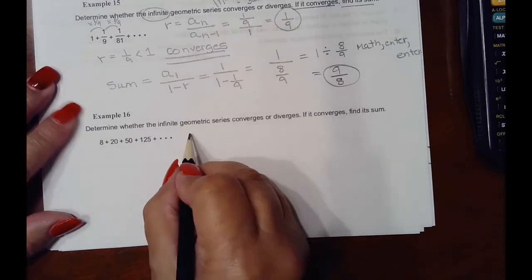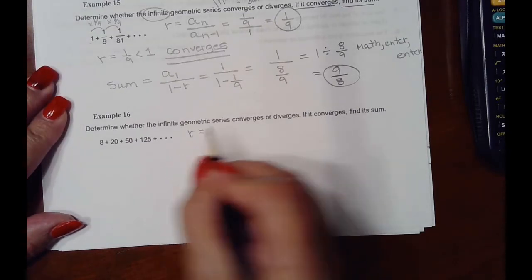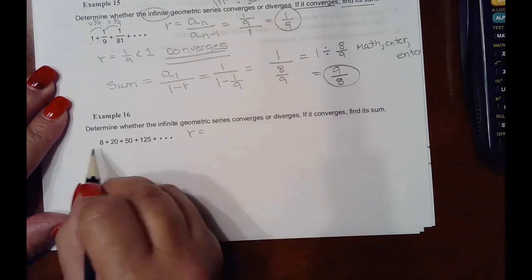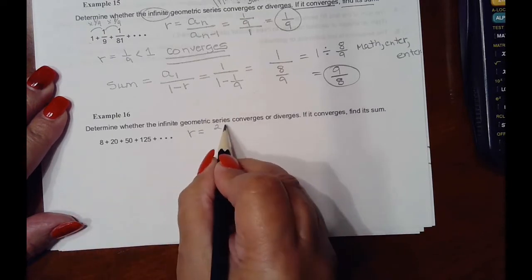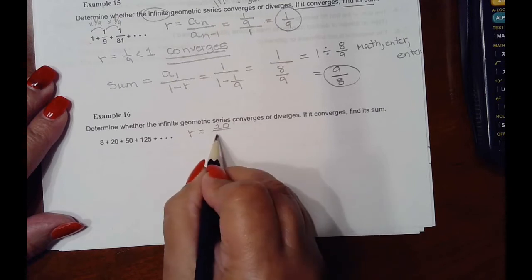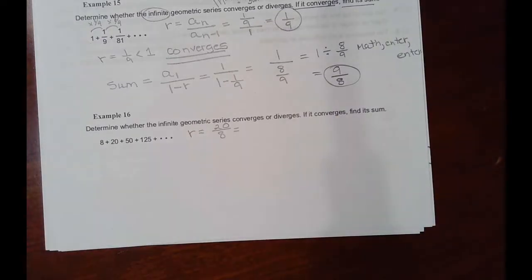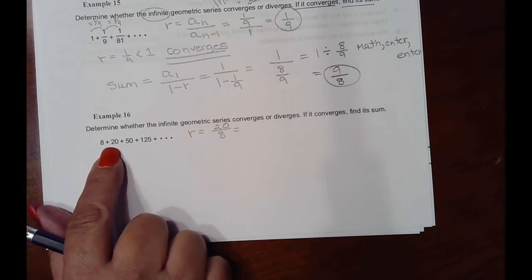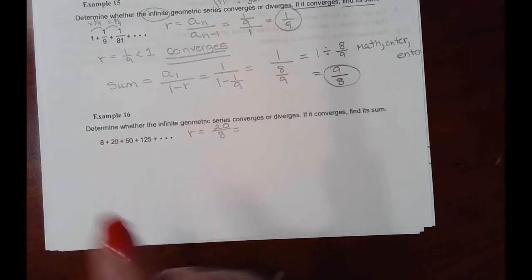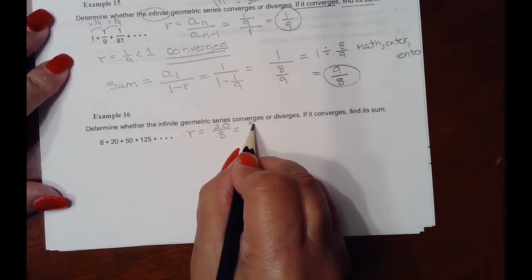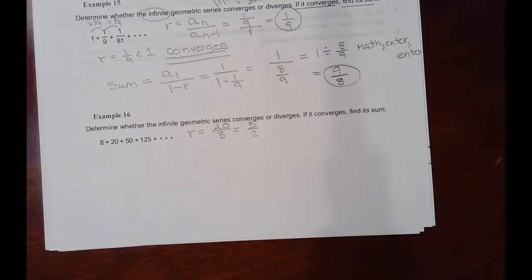So I'm going to go ahead and find the ratio by just picking any of these terms. I just like to stick with the small ones: 20 divided by the term in front of it. And remember, for it to be a geometric series, it's got to have a common ratio each time, which it does, no matter what two terms you use. If you went 50 divided by 20, you're going to get 5/2. If you go 20 divided by 8, you're going to get 5/2 if you reduce it.